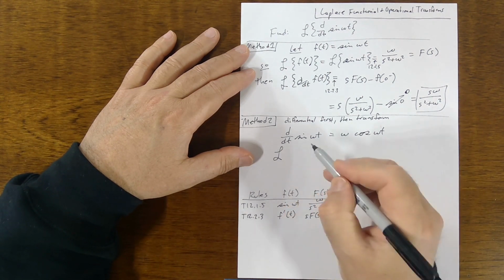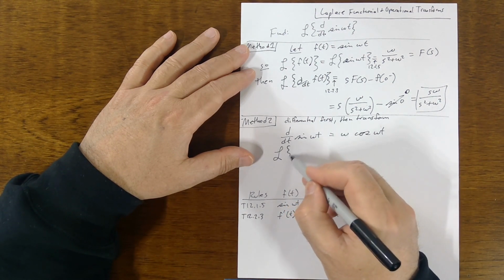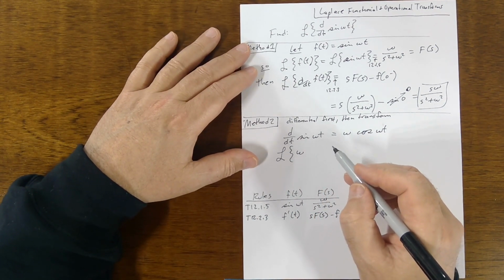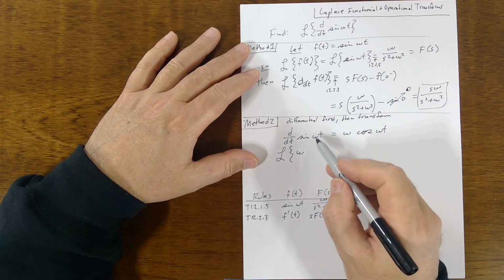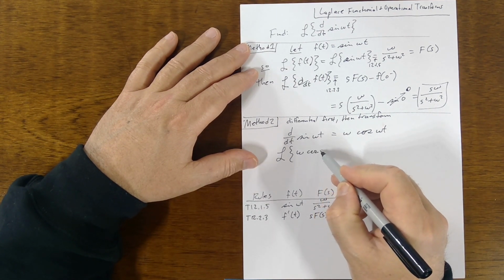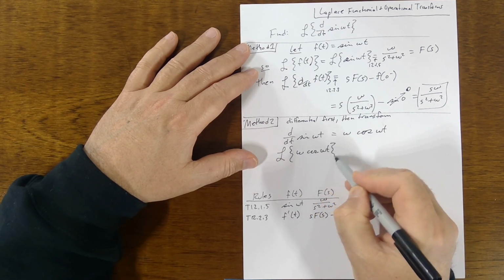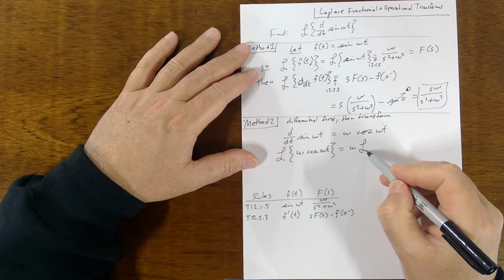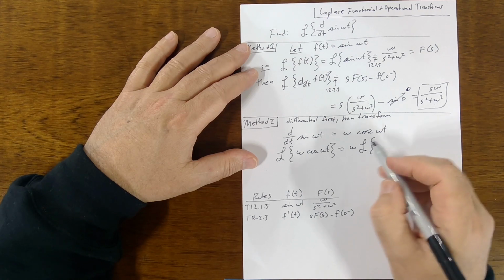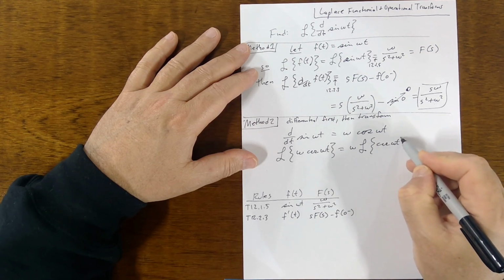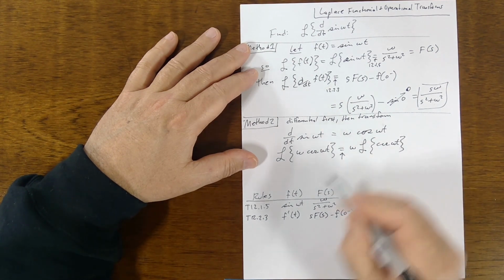So the Laplace of omega cosine omega t is just, you can factor out the omega and take the Laplace of cosine omega t. And this thing here, we have a rule for that.